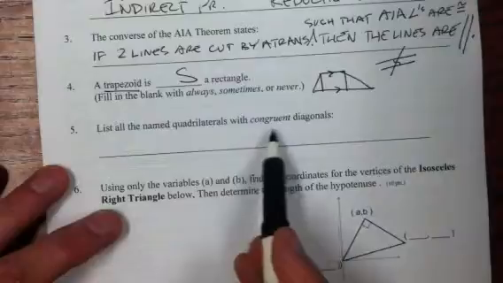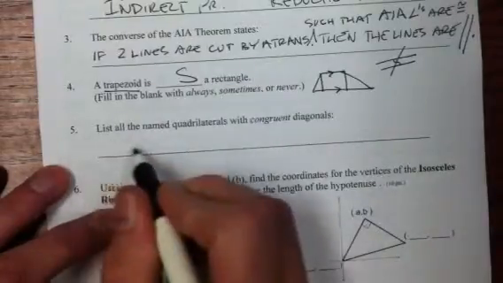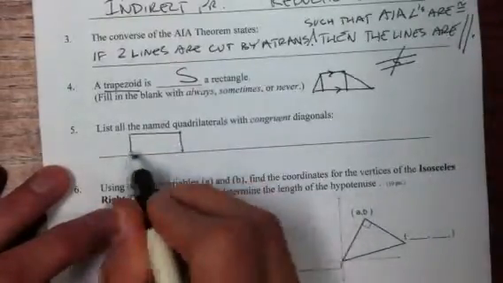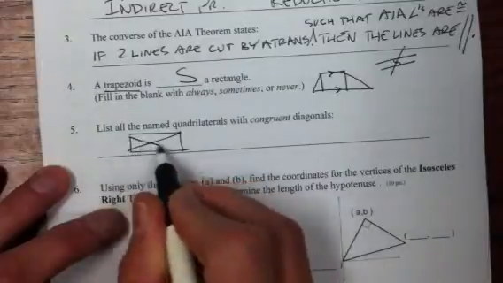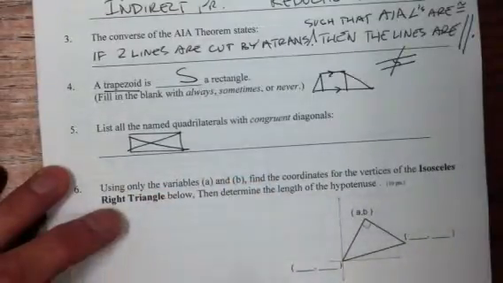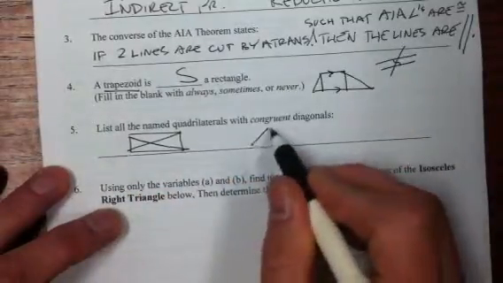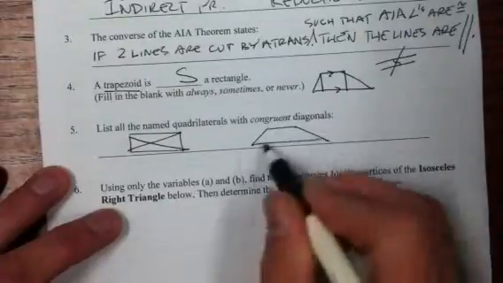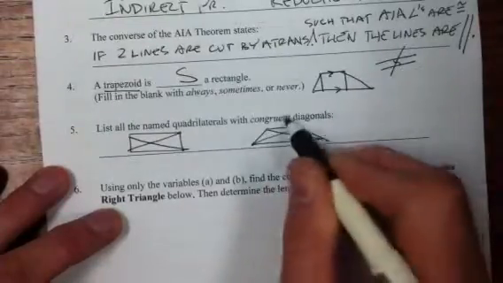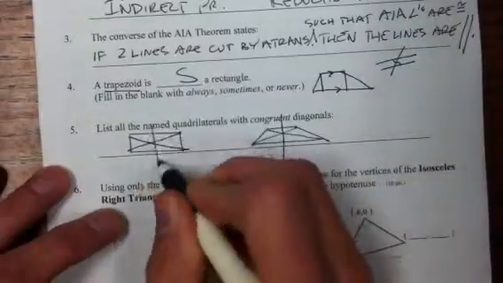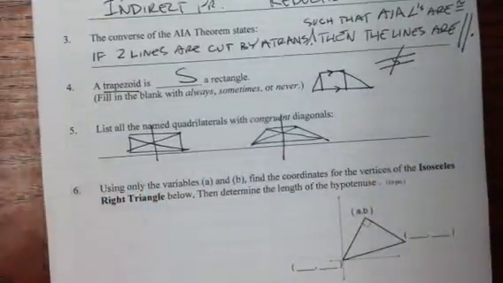List all the named quadrilaterals with congruent diagonals. Well, this just takes a bit of study. Rectangles have congruent diagonals. That's how builders make sure door frames are square. Also, isosceles trapezoids like this have congruent diagonals. Basically, it's the thing that has one line of symmetry like that. All right.